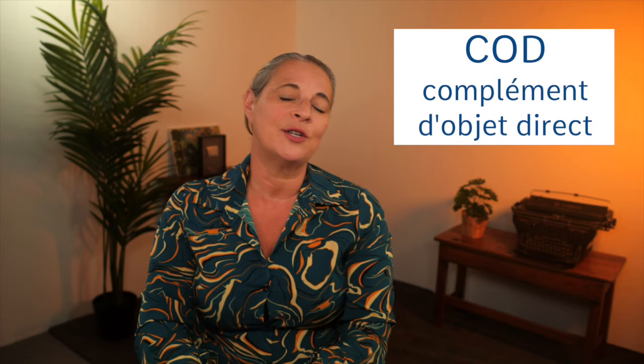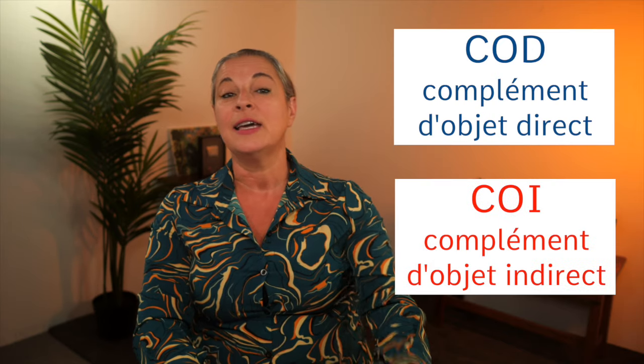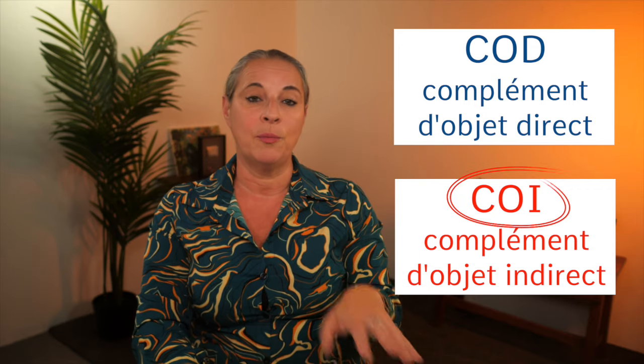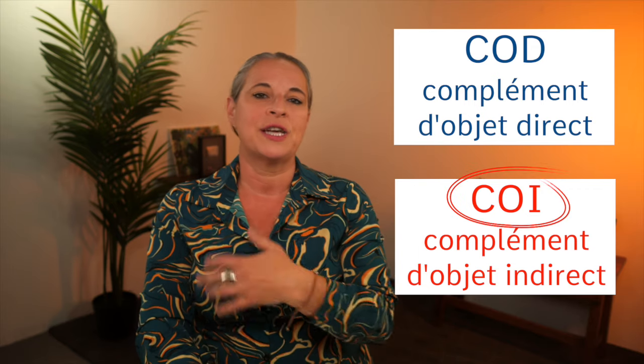There are two kinds of complément d'objet in French, the direct or the indirect one. Today, it's all about the indirect complements, or complément d'objet indirect.